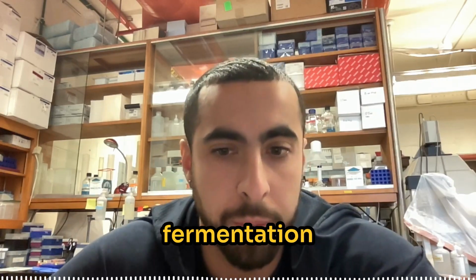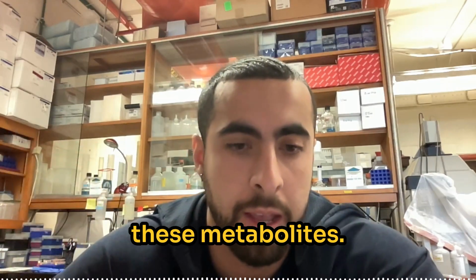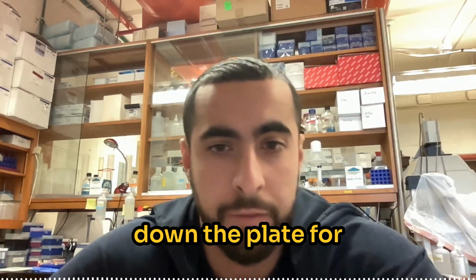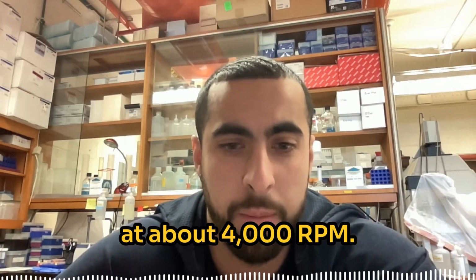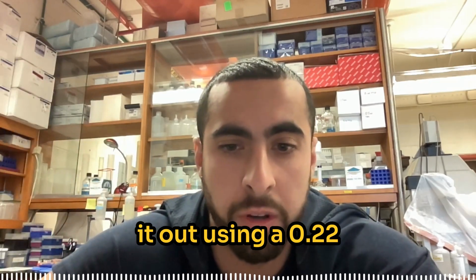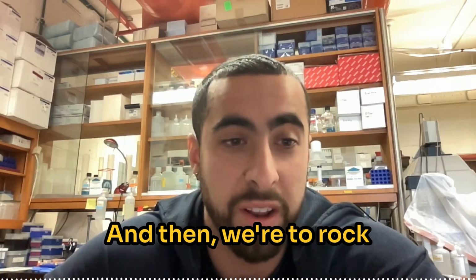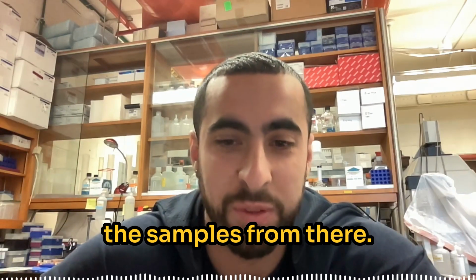And then after the fermentation process, these small communities produce these metabolites. And then we'll spin down the plate for about 20 to 30 minutes at about 4,000 RPM. And then we'll filter it out using a 0.22 micron filter. And then we're ready to rock, and we pretty much run the samples from there.